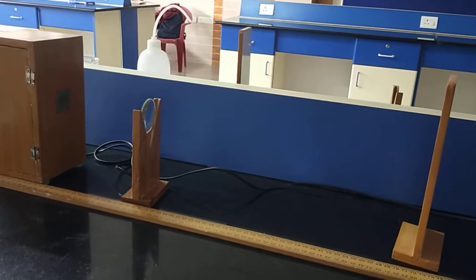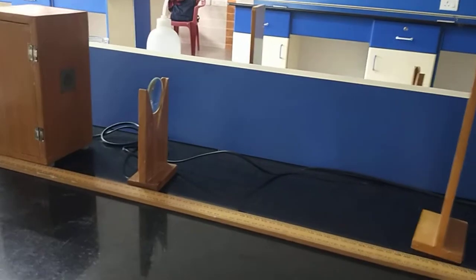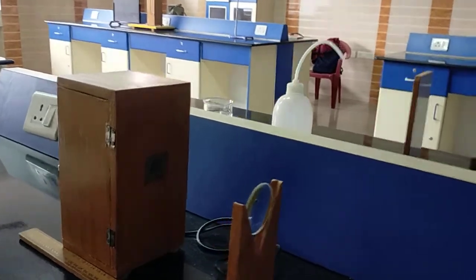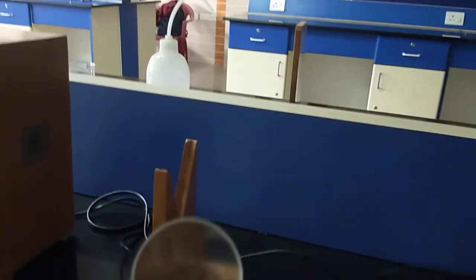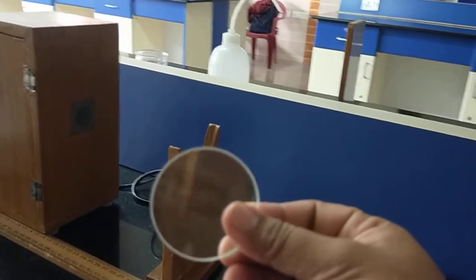This is the physics experiment related to light, and we are focusing the light and the illuminated object based on the lens. Okay, for this type of lens you can use a convex lens as well as a biconcave lens.